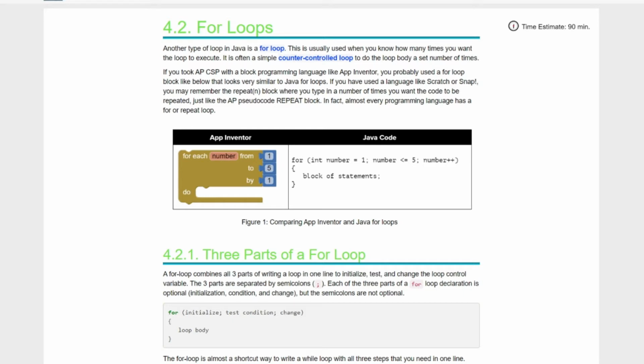If you took APCSP with a block programming language like App Inventor, you probably used the for loop. Kids, we didn't use App Inventor, so we didn't use it. If you have used a language like Scratch or Snap, you may remember the repeat block, where you type in the number of times you want the code to be repeated, just like the AP pseudocode repeat block. In fact, almost every programming language has a for or repeat loop.